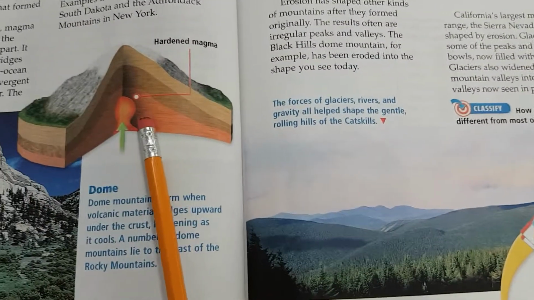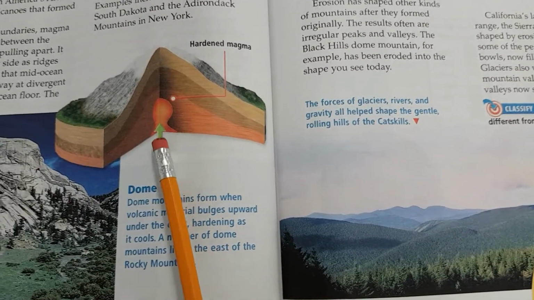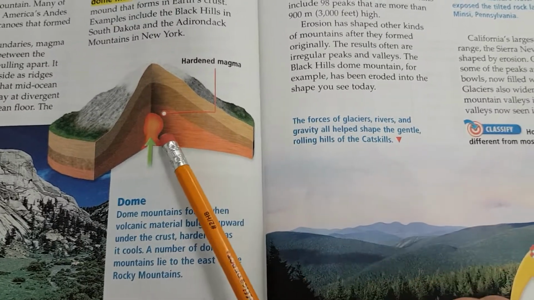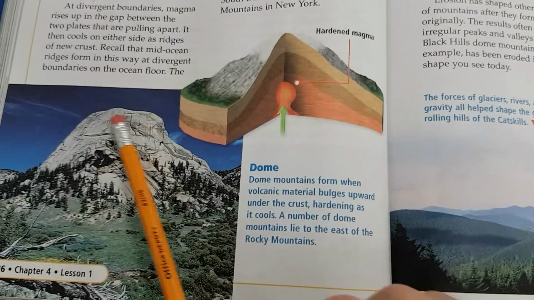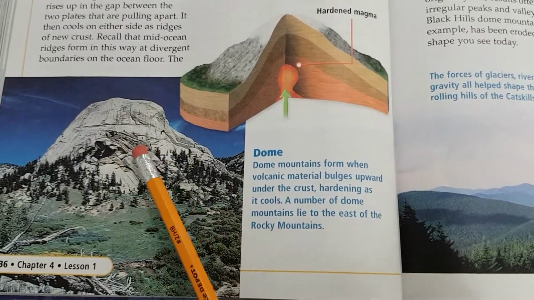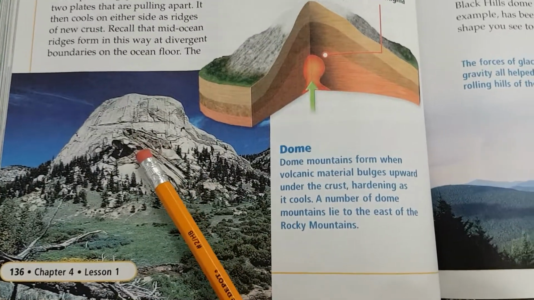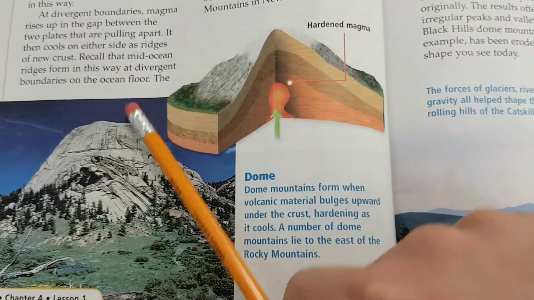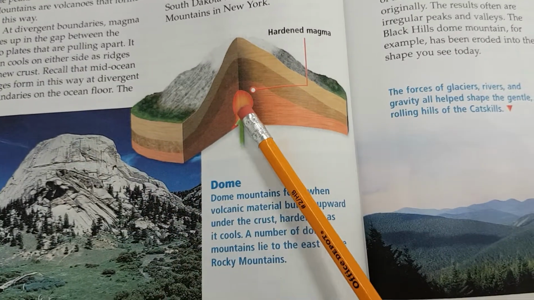So basically you get this giant bubble of magma pushing up underneath the ground. But it doesn't break through and create a volcano. It just kind of creates this bulge. So that is the magma that cooled millions of years ago. And all the other stuff around it weathered and eroded away, leaving behind that bulge of hardened magma.